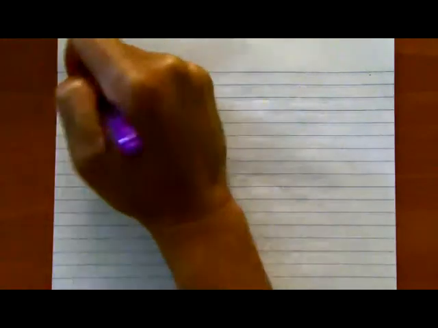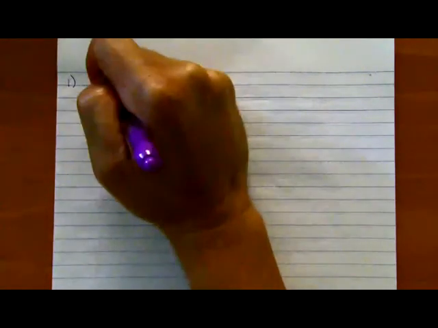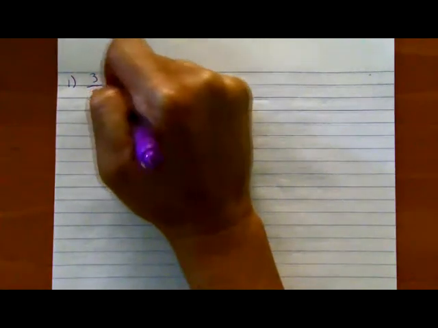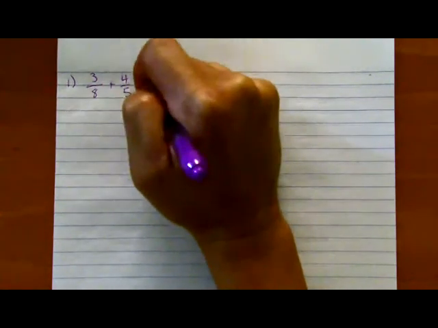Okay, you had numbers 1 through 41, section 10-6. Here we go. 3 over 8 plus 4 over 5 equals x over 20. Okay, so we need to get the denominators to match.